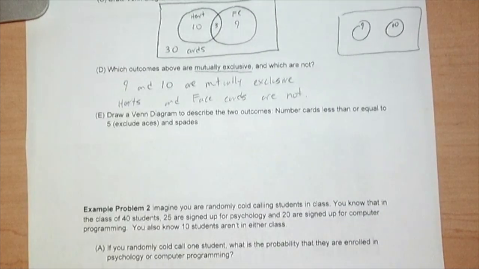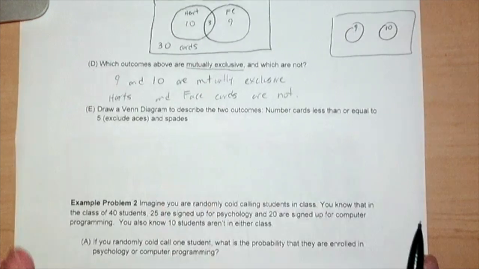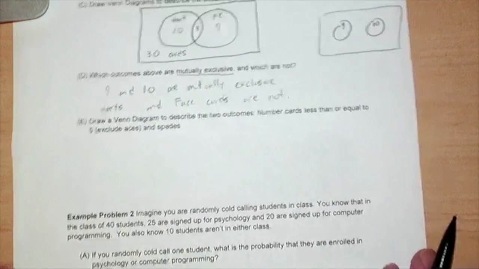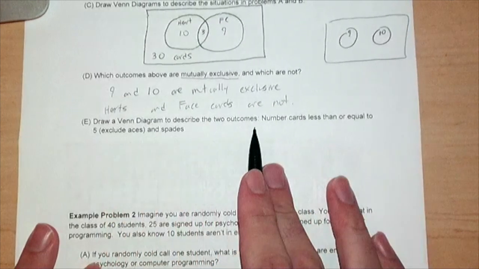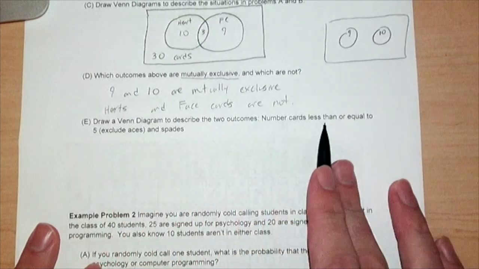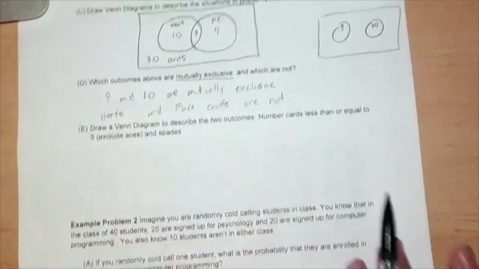And for the rest of this, we're just going to draw Venn diagrams based on scenarios. So that's what the big practice of this is. So I don't think it's going to be too bad. For E, it just says draw a Venn diagram to describe the two outcomes, number cards less than or equal to 5, excluding the aces, and then spades.